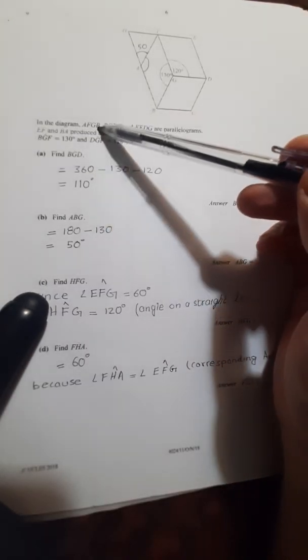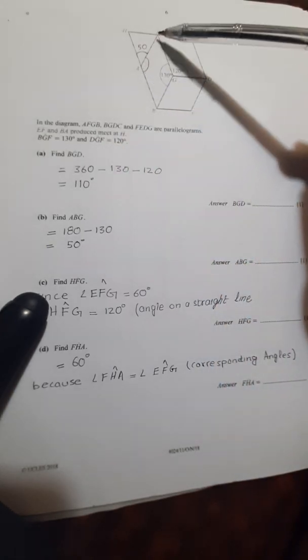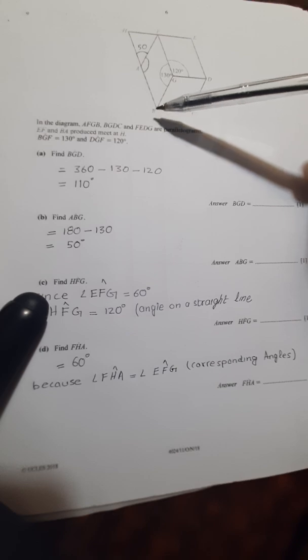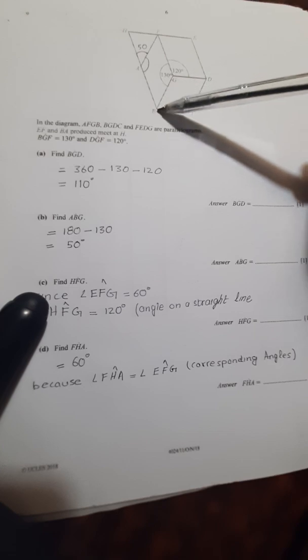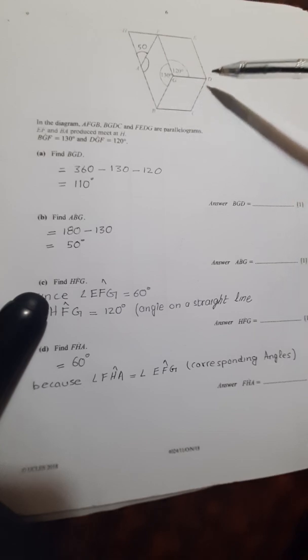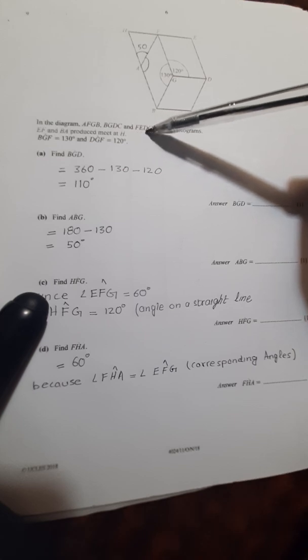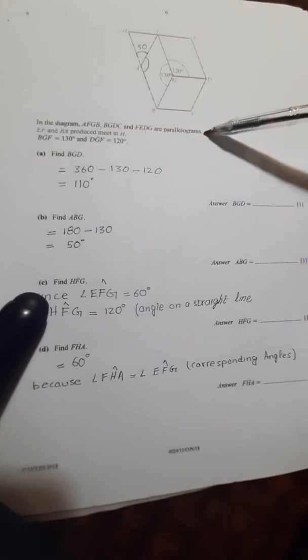In the diagram, AFGB, BGDC, and FEDG are parallelograms.